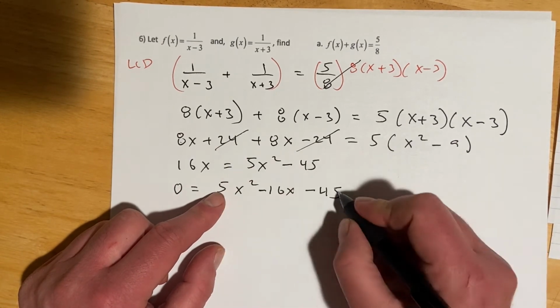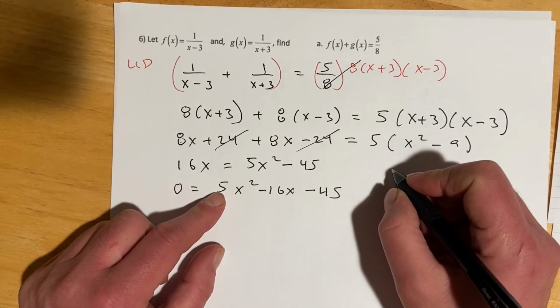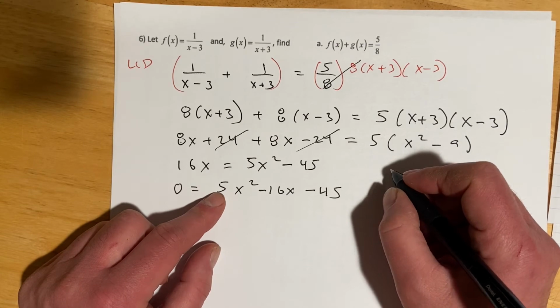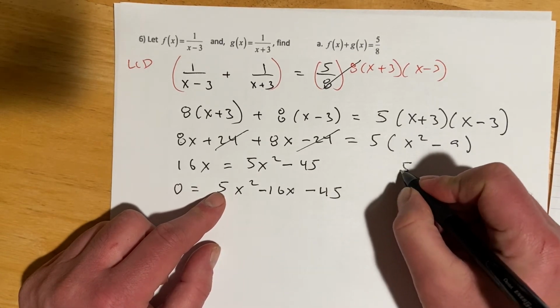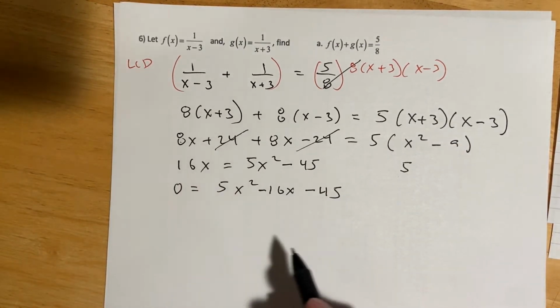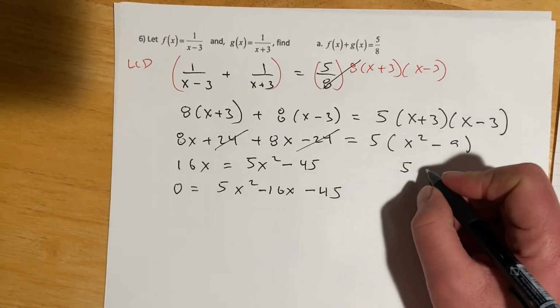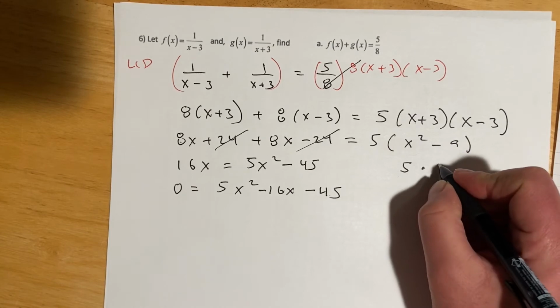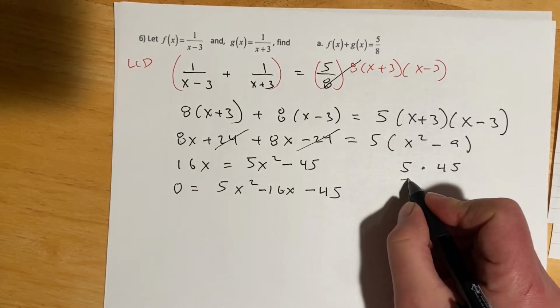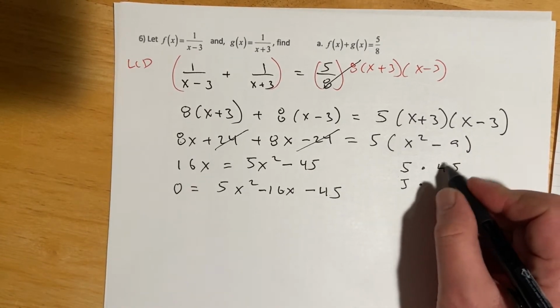But so here we got to go 5 times 45, and that's a big number, 90, 180, 225, I think. It's hard to see what multiplies to be 225 and is 16 apart, since we're going to have that negative. So I tend to think of it this way: 5 times 45, and then I try to break this up.